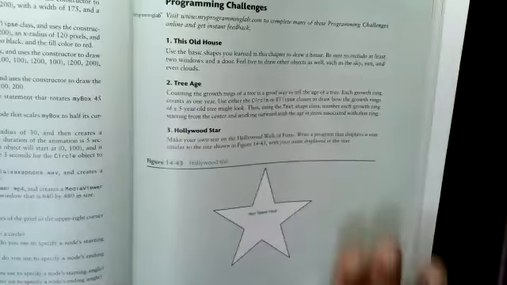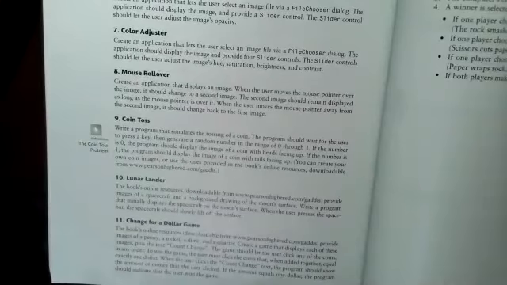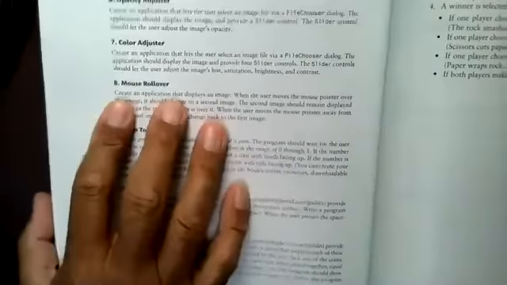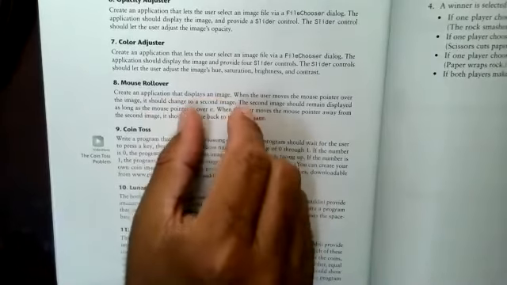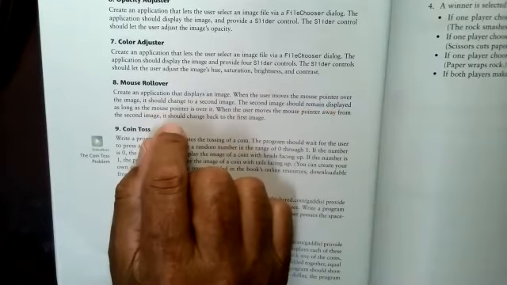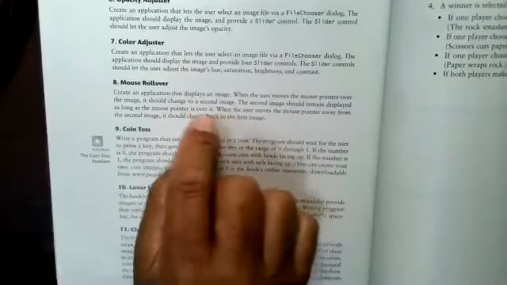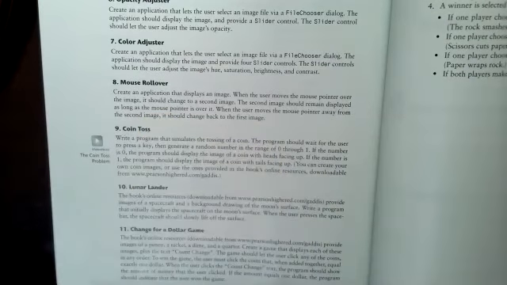Here's what I want you to do. Let's see what you can come up with. I'm flipping over here to page 996, looking at number 8, mouse rollover. What I'd like you to do is start out by putting an image on your screen. It could be a picture of an angel. But when you move your mouse over it, it's going to change to a second image, like a picture of a devil. And then when you move back out, it changes back to the original one.